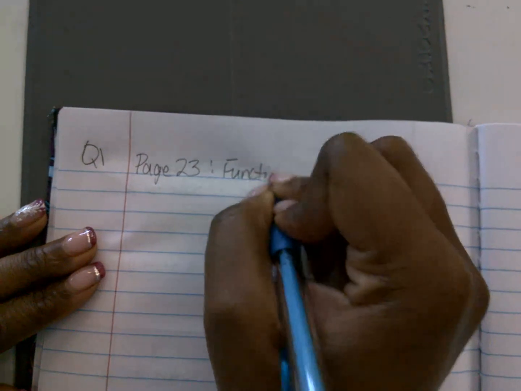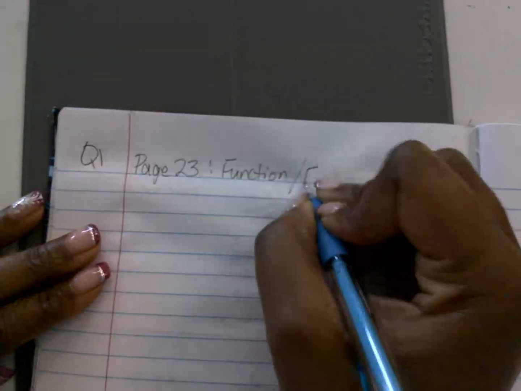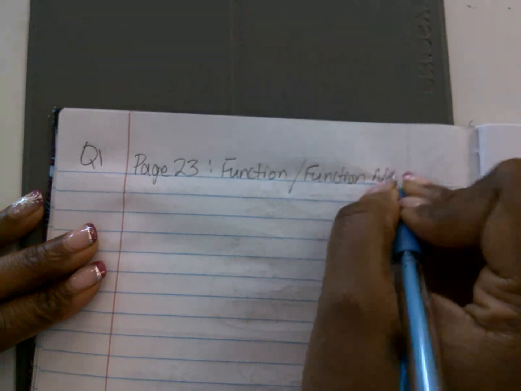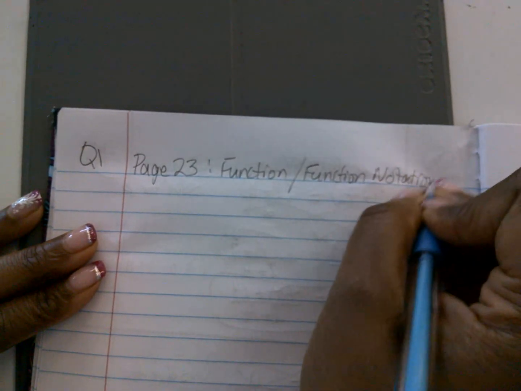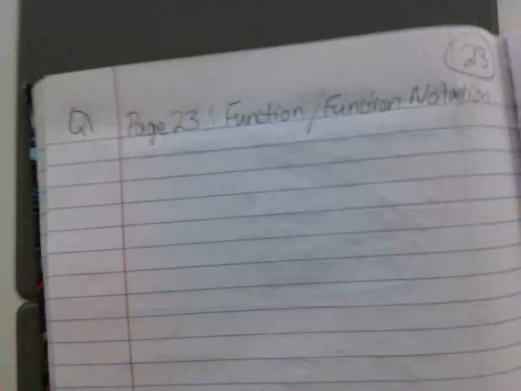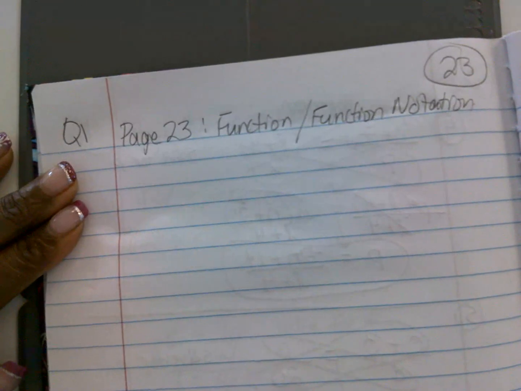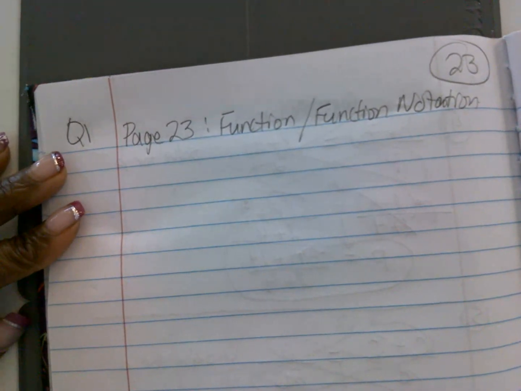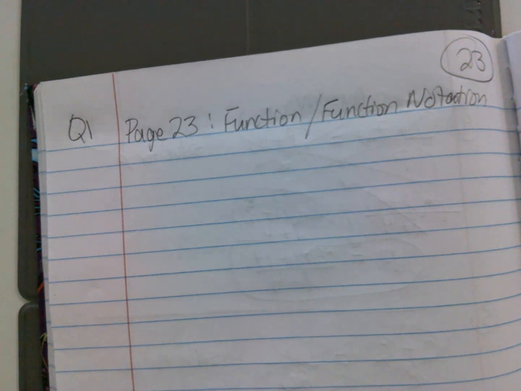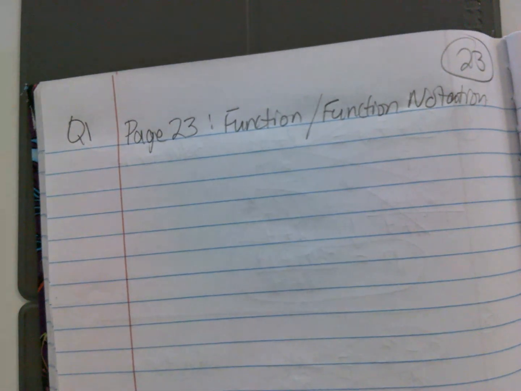We're going to be talking about function and function notation. When we start talking about functions, the first thing that we start talking about is a function table.